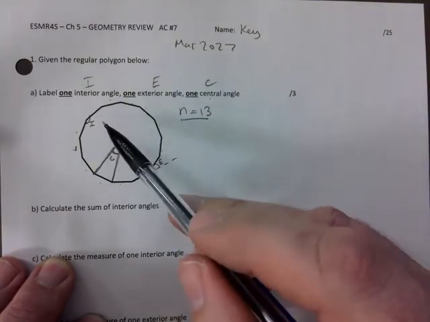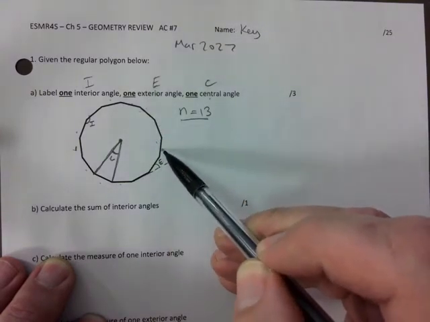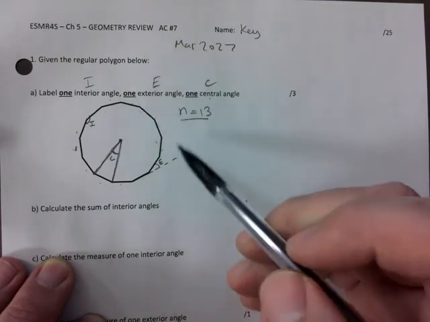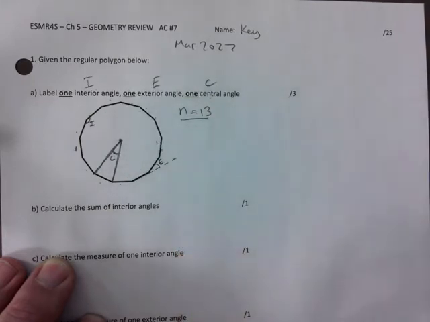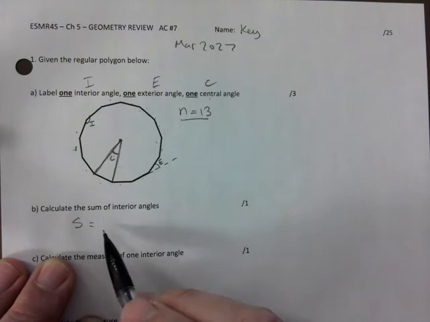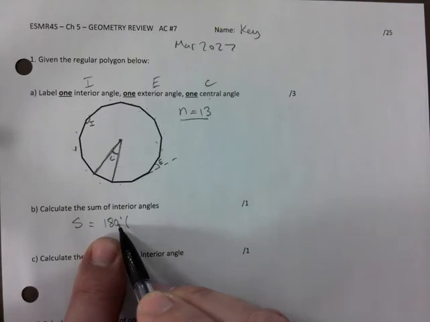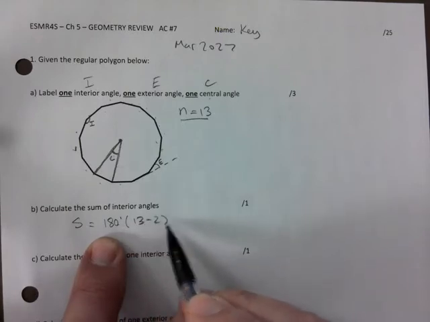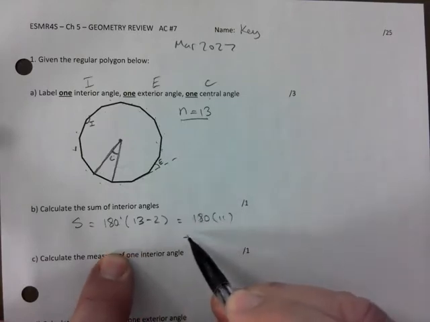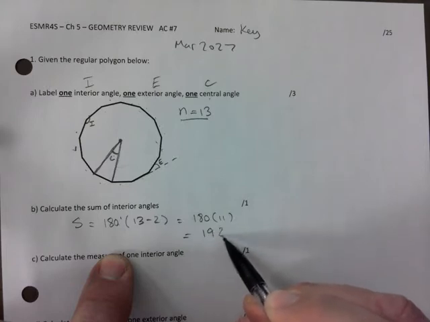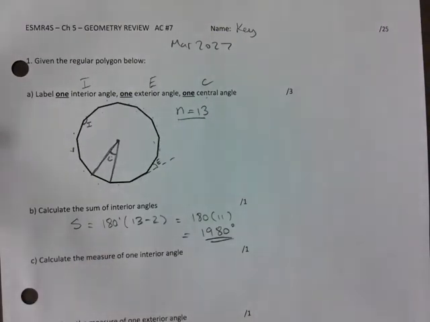So this polygon actually has 13 interior angles, and it would have 13 exterior angles because at every corner there's an exterior. It would also have 13 central angles, right? We just label 1 of each. The sum of interior angles, it depends on what formula you use. If you use the one on your yellow sheet, you take the number of sides, subtract 2 from it, and that gives you 180 times 11, which gives you 1980 degrees. If you forgot the degree sign, 1/2 mark deduction just on this page.